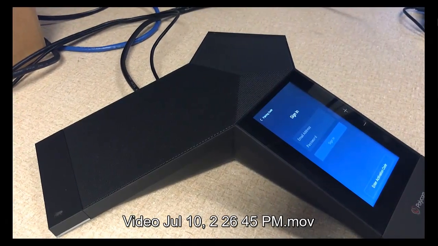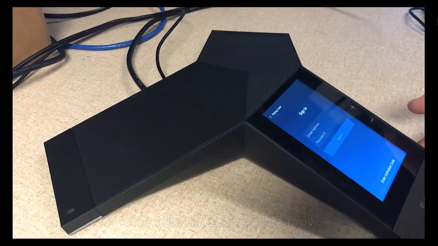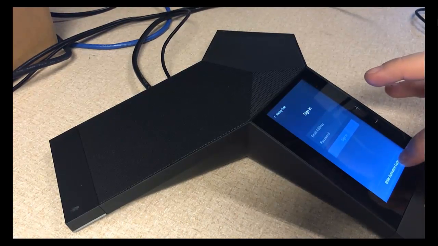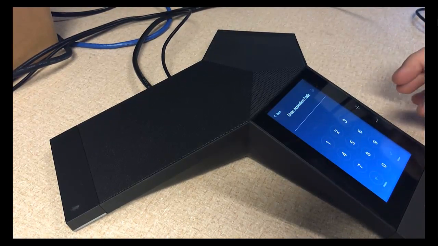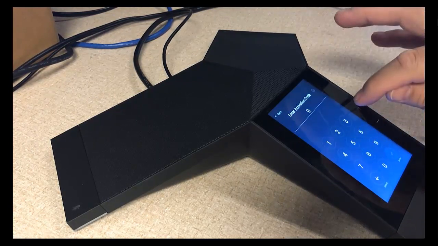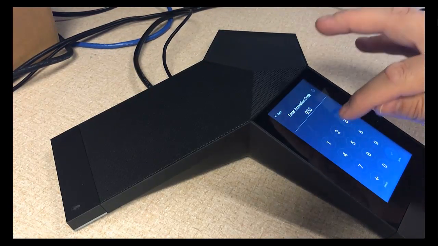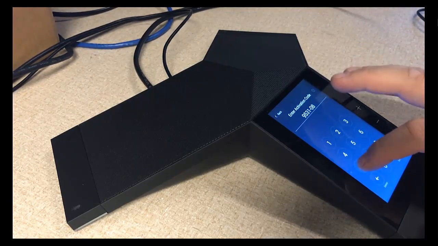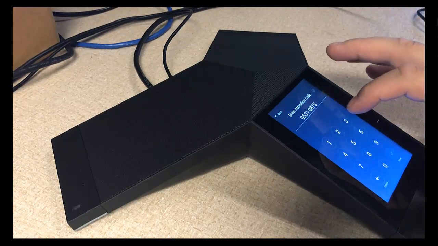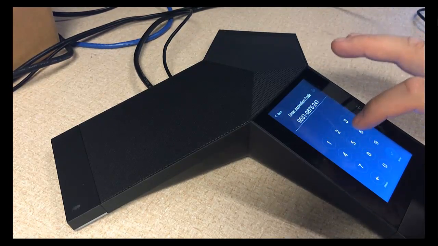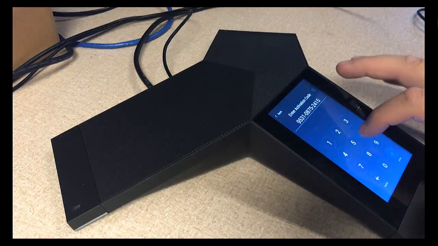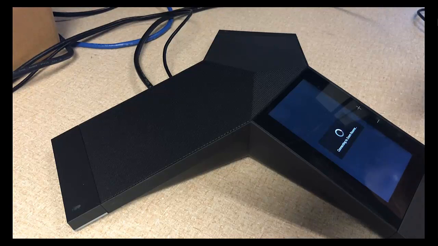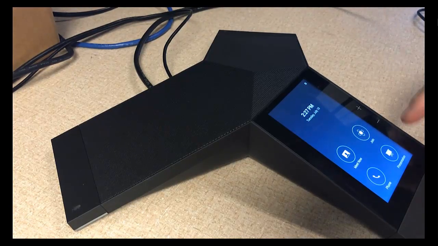Okay, and back on our Trio, we want to go ahead and enter our activation code. It's down here on the bottom. We'll go ahead and key that in. It's connecting to Zoom Room, and we are connected.